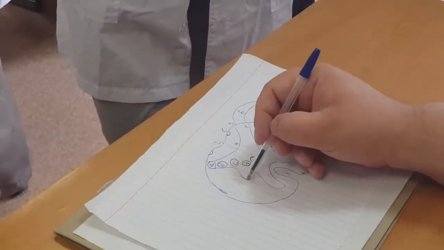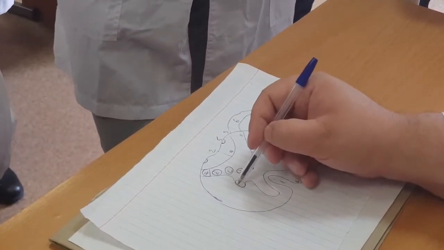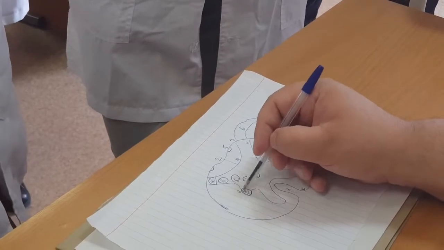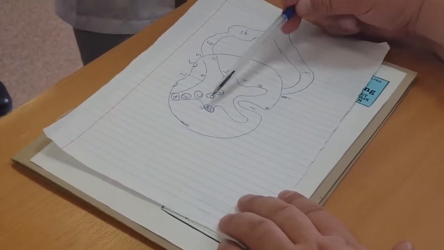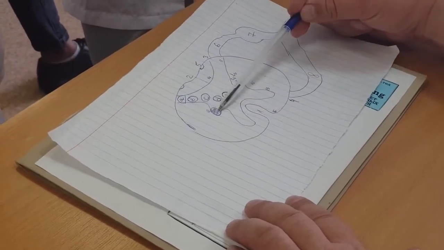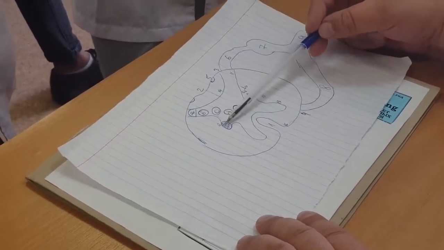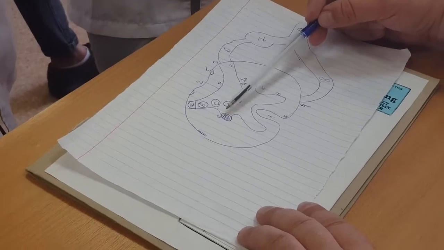The next nucleus, that is letter E, nucleus intermedio lateralis. Nucleus intermedio lateralis, that is a vegetative nucleus. It supplies inner organs.